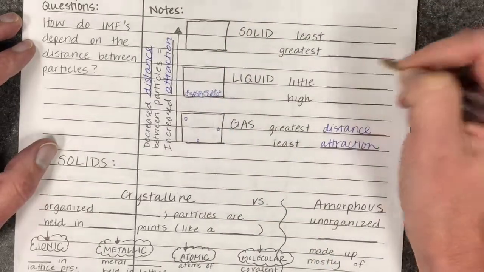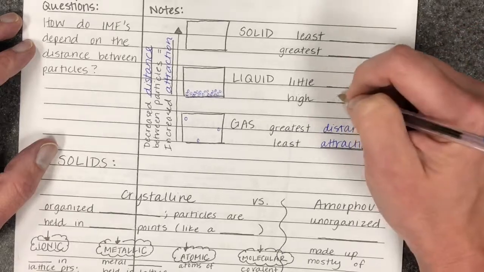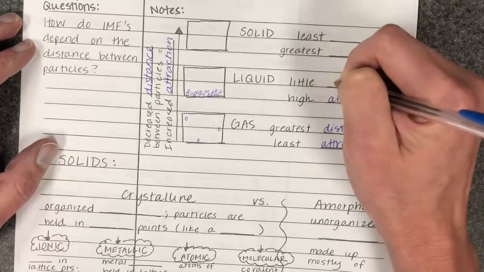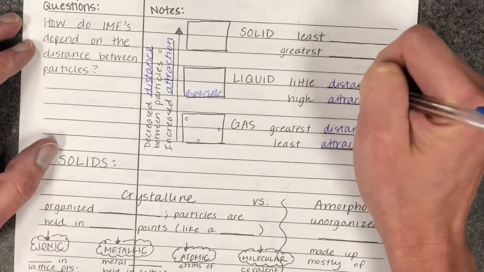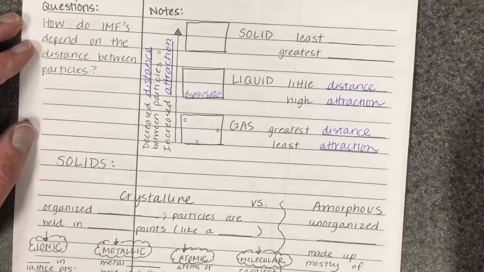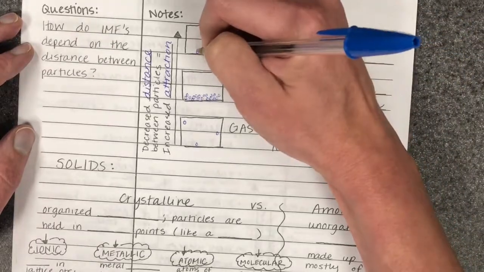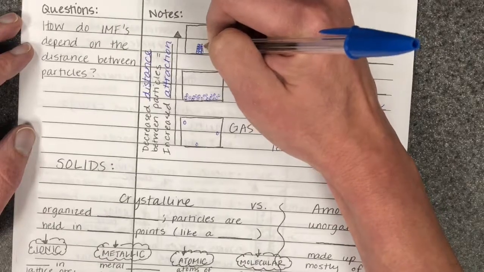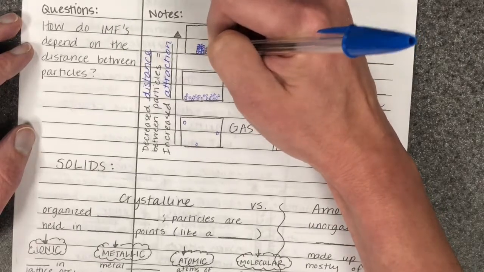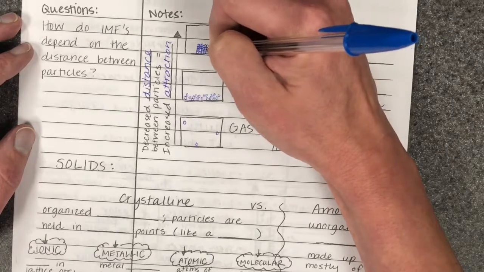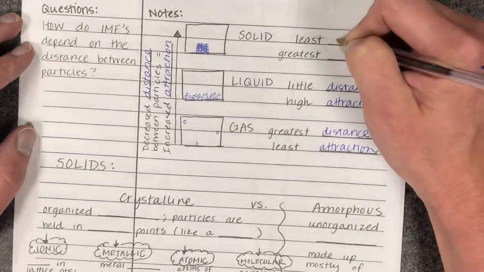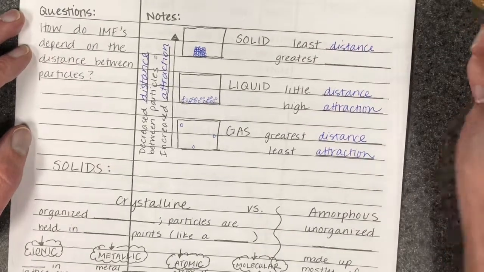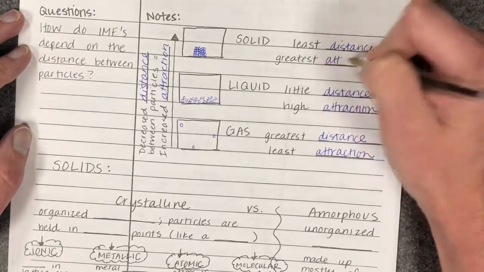They are pretty close to each other, right? So there's going to be high attraction. And again, there's little distance between those particles, but they are far enough apart from each other that they can move past each other. In a solid, most solids, not all, but most solids have a structured arrangement of particles, and they're pretty much as close together as they could be. And so since there's the least distance between particles, they are actually going to experience the greatest attraction, the greatest intermolecular force.